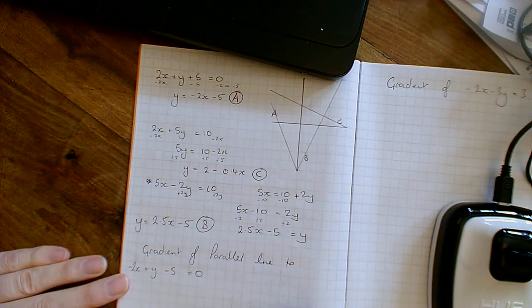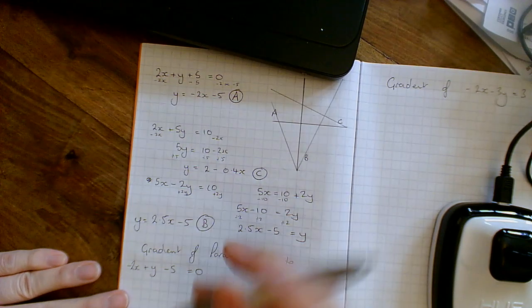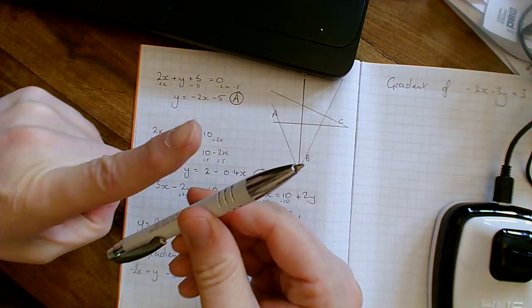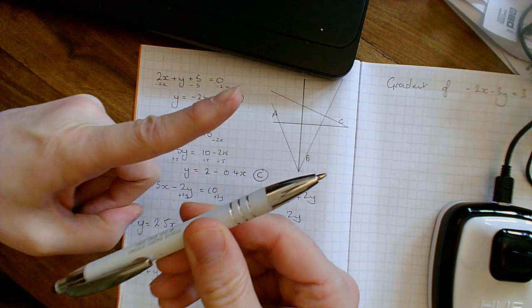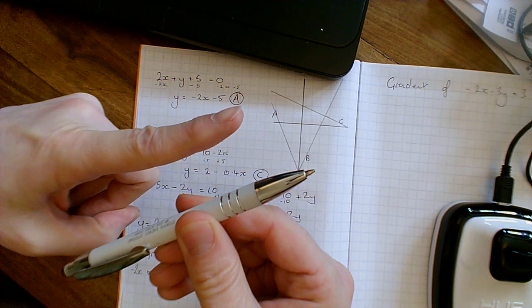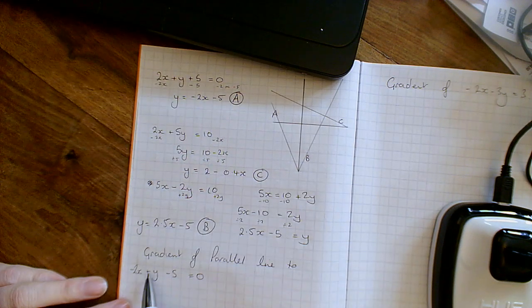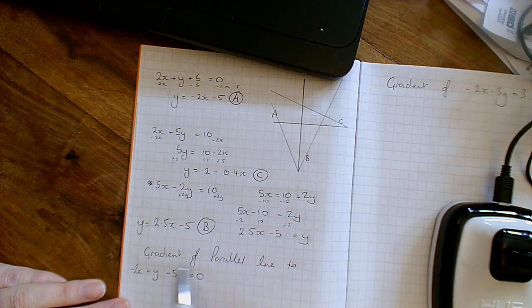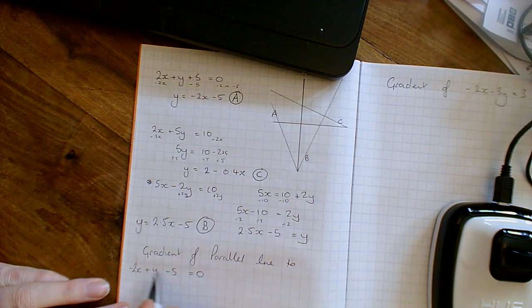Next questions. So gradient of parallel lines. So the thing about parallel lines, two parallel lines, they're the same steepness, aren't they? So if you have two lines which are parallel, then the gradients have got to be the same. So if I can figure out the gradient of this line, that will be the gradient of any parallel line to it. So let's just rearrange this.